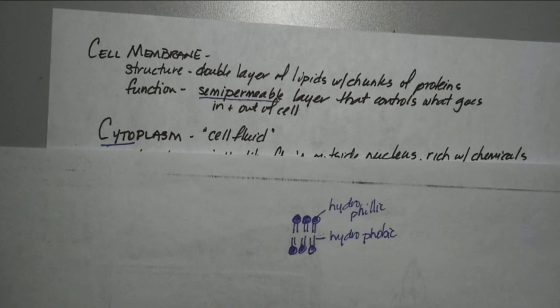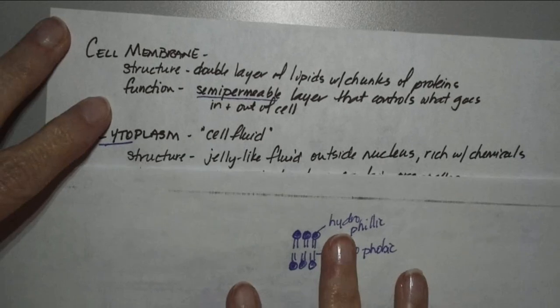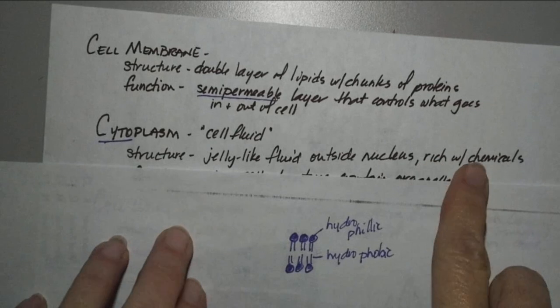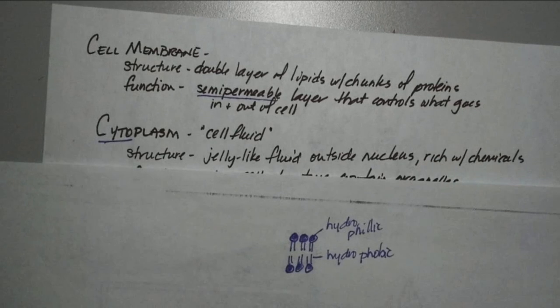So the cytoplasm is a jelly-like fluid. It's outside the nucleus, and it is crazy rich with chemicals, because you've got all of these chemical processes going on inside the cell, tons and tons of chemicals in there. Think about it: your body's riddled with hormones and all sorts of chemicals that are controlling things. You have to have the ingredients to make all of those chemicals, and your cells are just loaded with that, and all that stuff is in the cytoplasm.